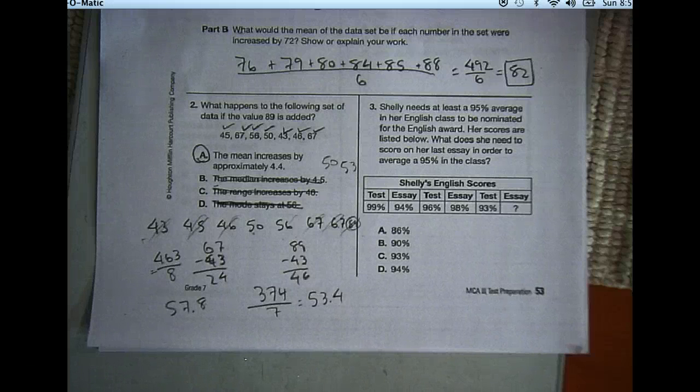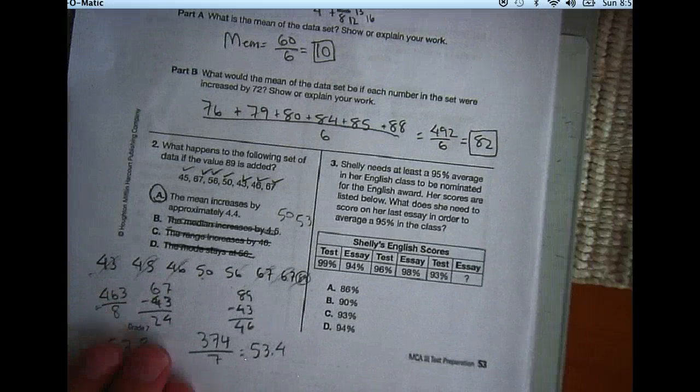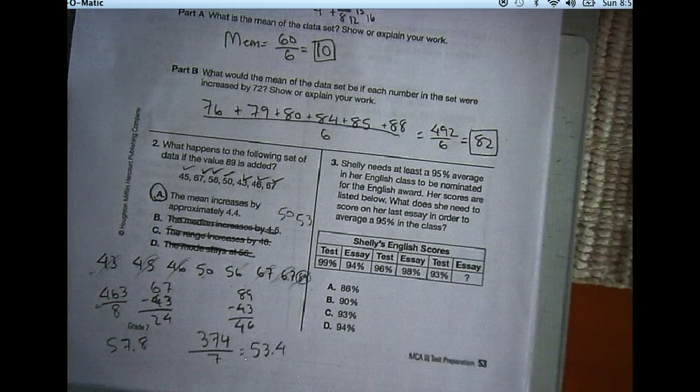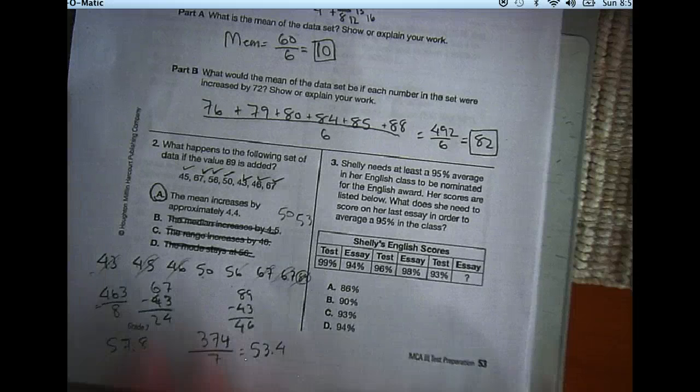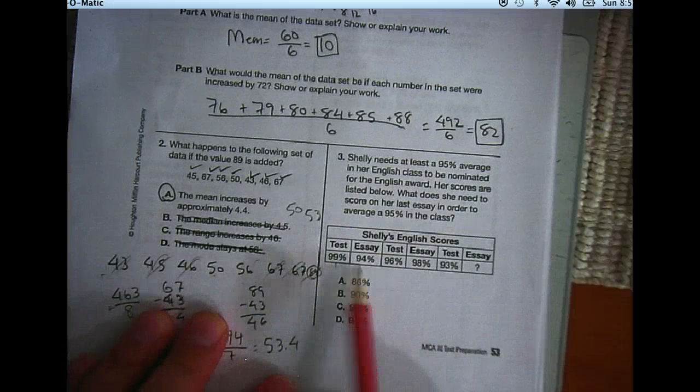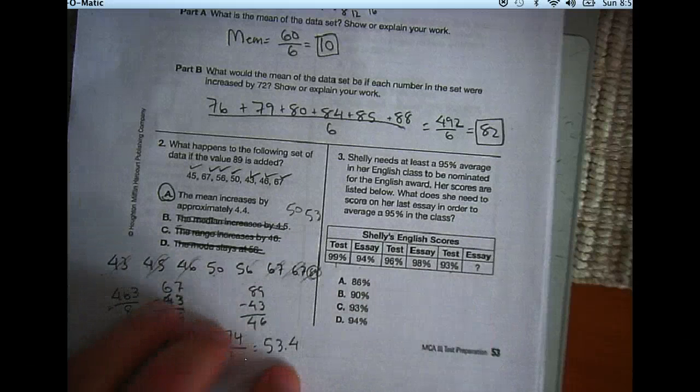Okay? Number 3. Shelley needs at least a 95% average in her English class to be nominated for the English Award. Her scores are listed below. What does she need to score on her last essay in order to average 95 in the class? If I look at how many tests she's had so far, 1, 2, 3, 4, 5. She's going to have 6 total grades.